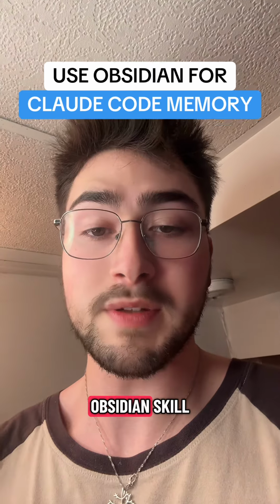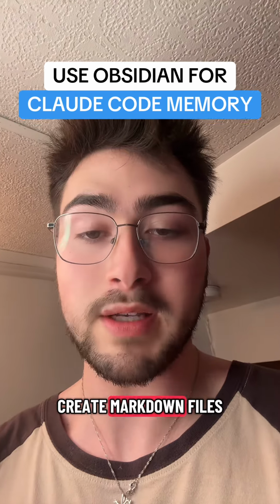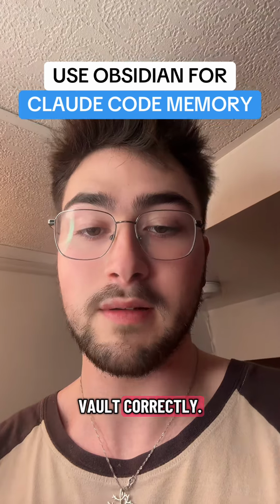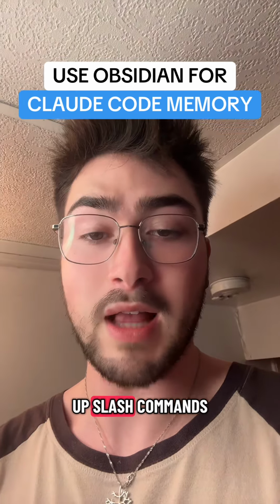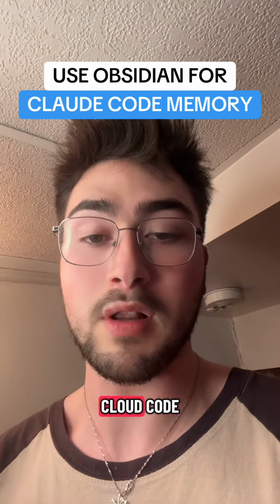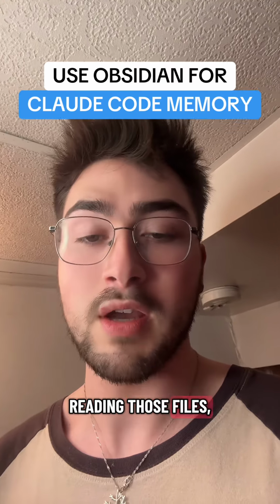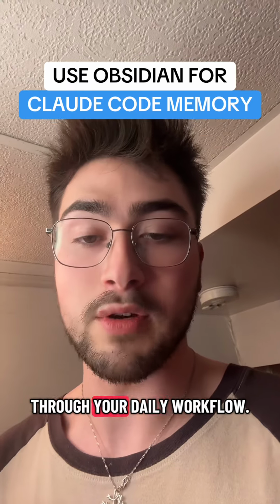You can then set up an Obsidian skill which teaches Claude Code how to use this front matter and how to create markdown files in your Obsidian vault correctly. Once you have this set up correctly, you can set up slash commands and subagents in Claude Code so you can work with your Obsidian vault through Claude Code instead of actually looking at the files yourself, whether it be reading those files, creating new files, or just going through your daily workflow.